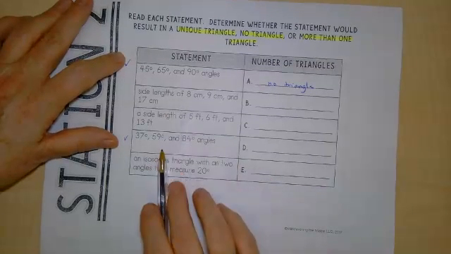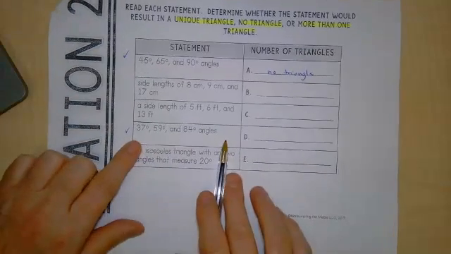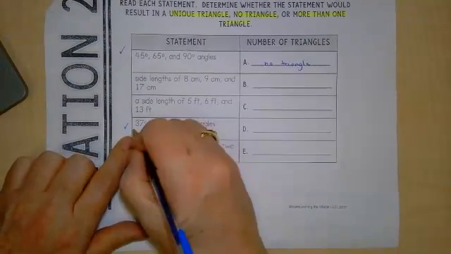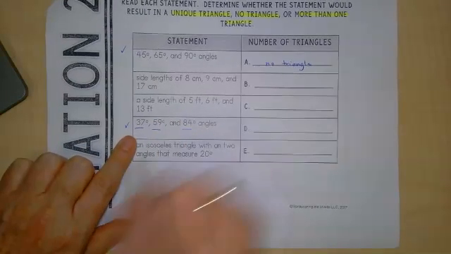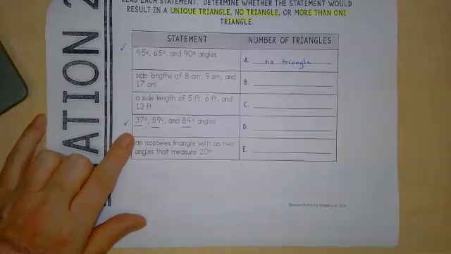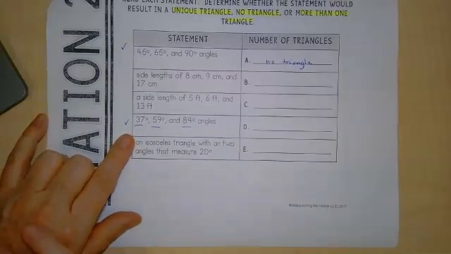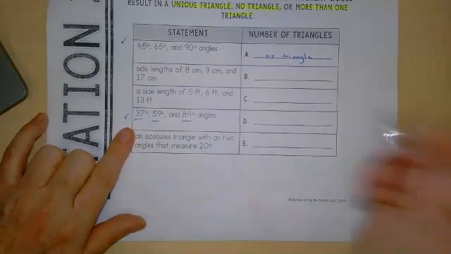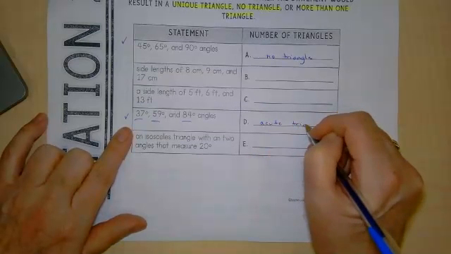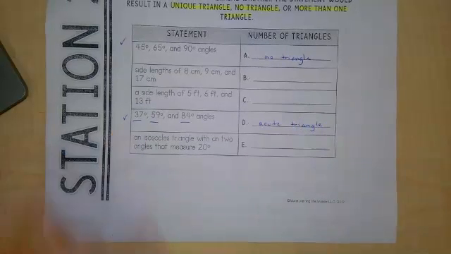So if all three of these angles add up to 180, we know it is a triangle. Let's look at what else we know. Every single angle is less than 90 degrees. So what is it when you have all acute angles? Acute triangle. That's the unique one, I think. I remember because if it's small, it's a cute triangle. It's a cute little triangle.